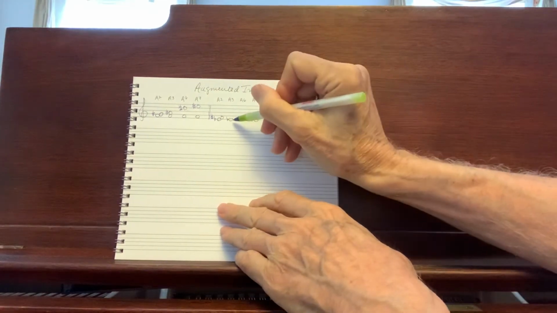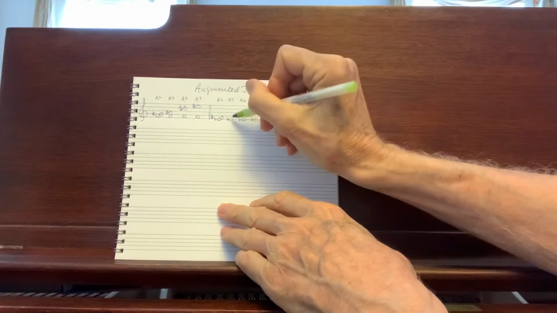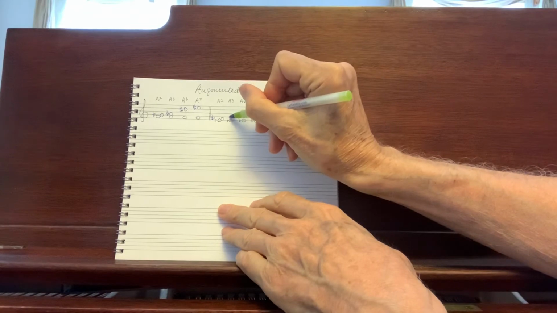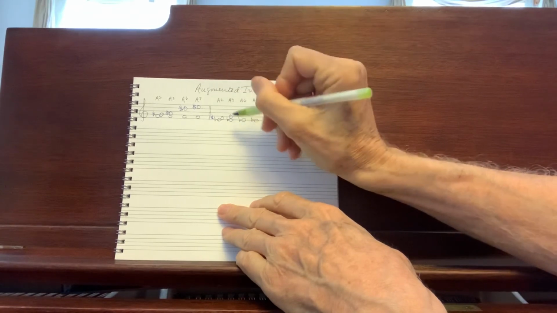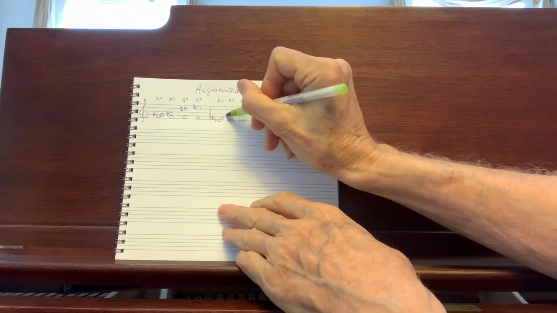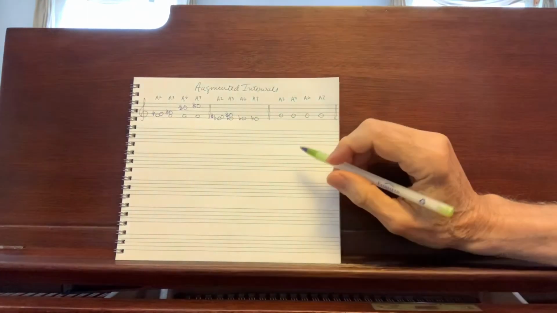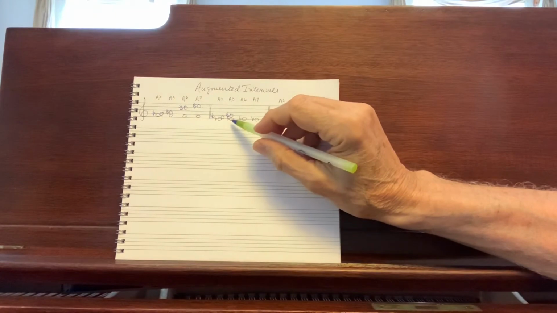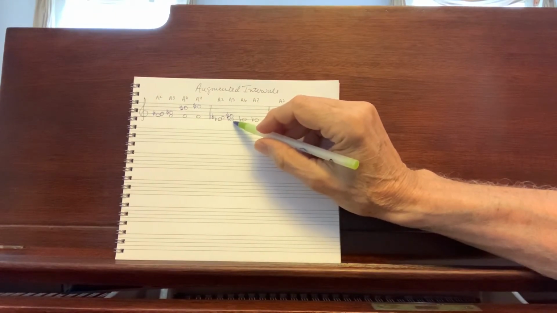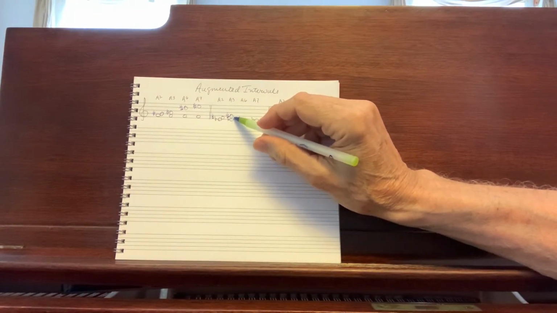Okay, what's an augmented third above E flat? Well, I know that a major third is E flat to G. Therefore, if I sharp the G, I will be augmenting it. So E flat to G, major third, E flat to G sharp, augmented third.